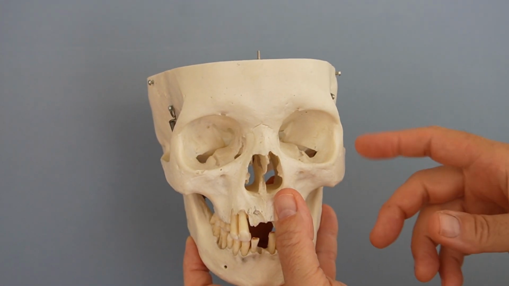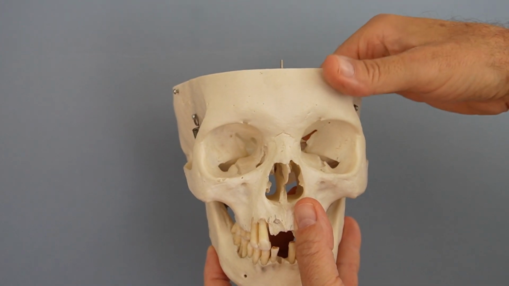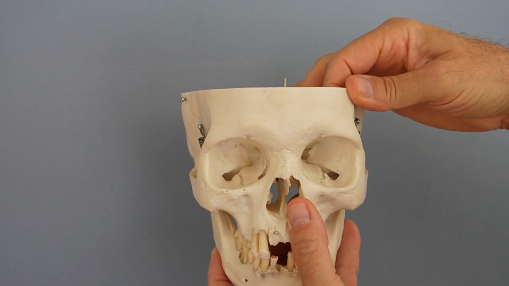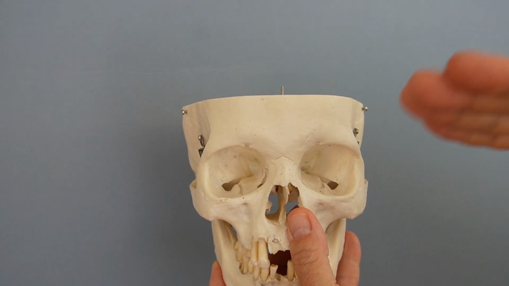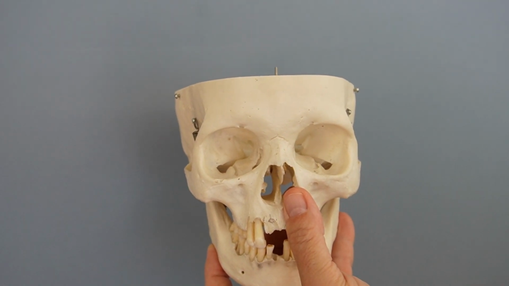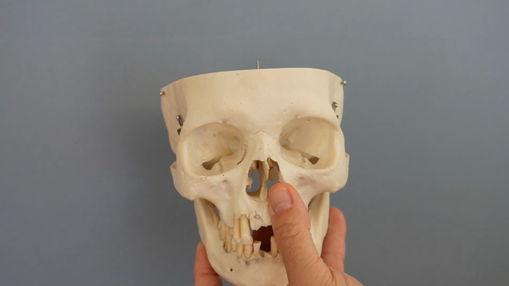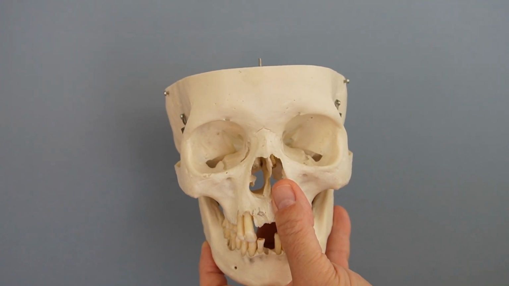So that's a summary of the bowls of the orbit, the bowl of the anterior fossa and the bowl of the middle cranial fossa, and how they impact our 3-dimensional understanding of the deep lateral and superior orbit.